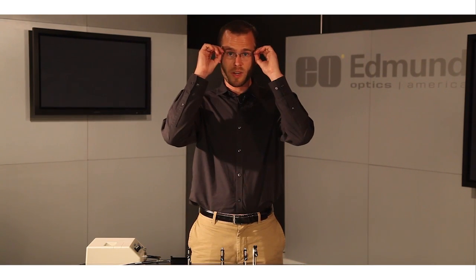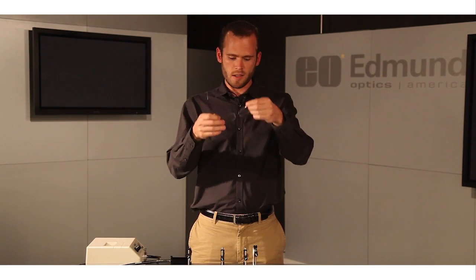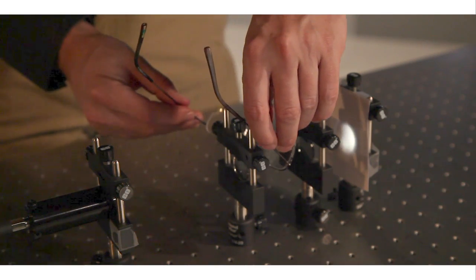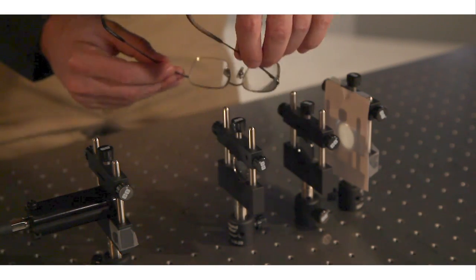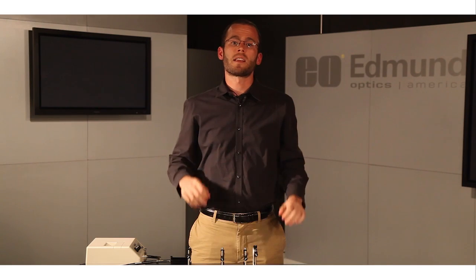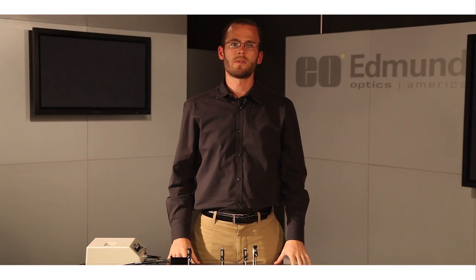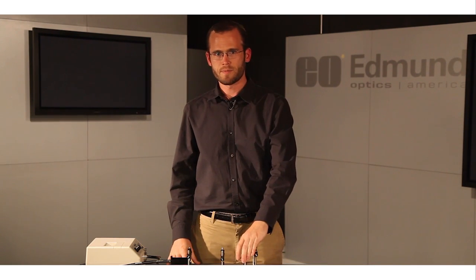In addition to reducing glare, we can use polarizers to show stress in a transparent object, such as a pair of eyeglasses. In order to understand these polarization examples, we need to develop our understanding of polarization.